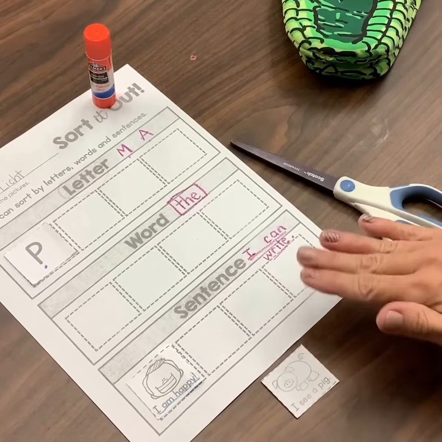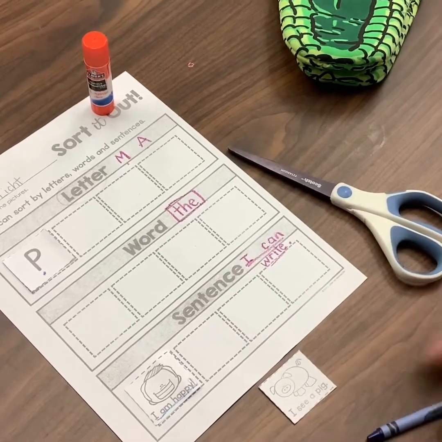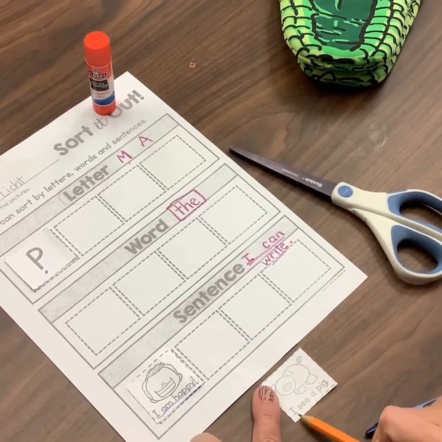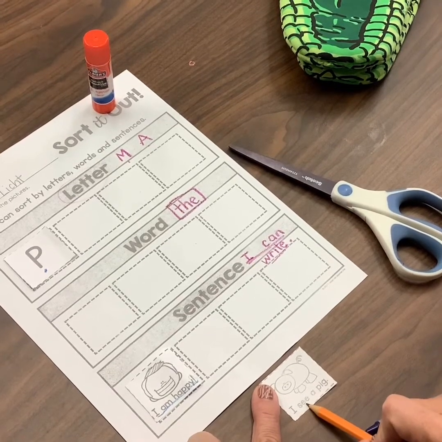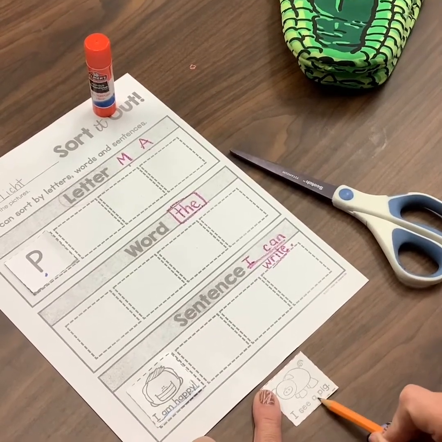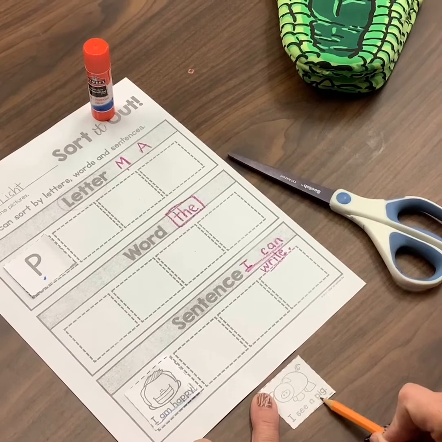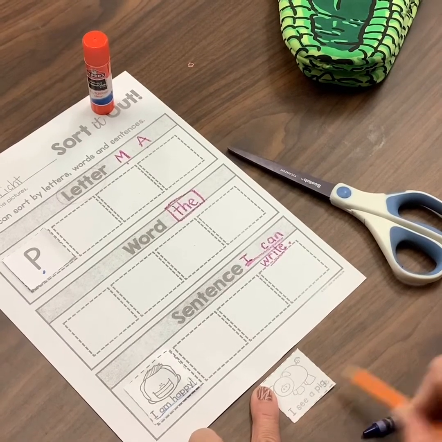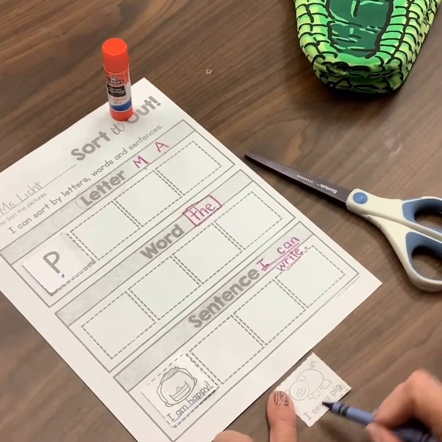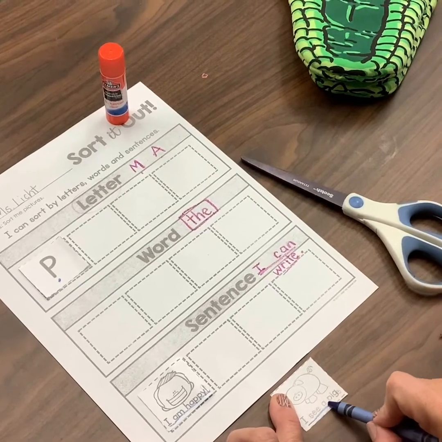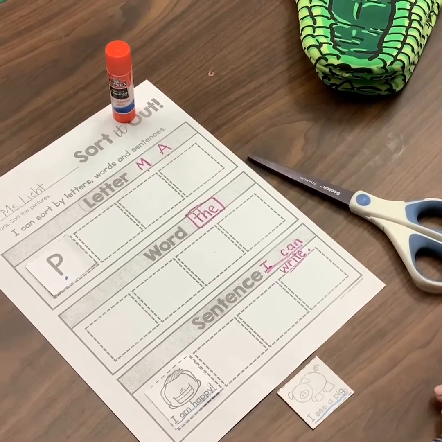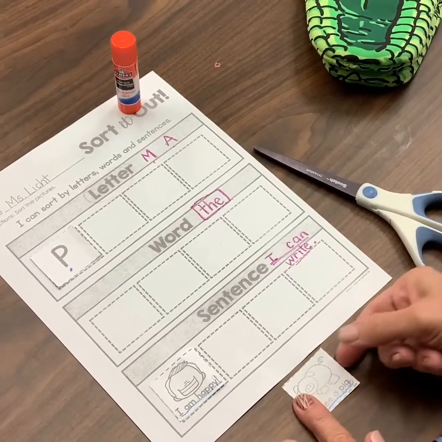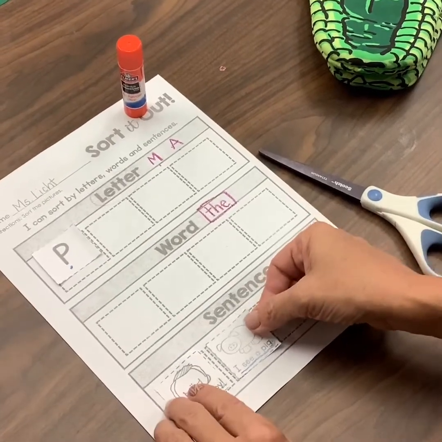No, I don't think so. Let's see if this is a sentence. Let's check it out. Word, space, word, space, word, space, word, end mark. I see that end mark and I see spaces. I see these words are put together with spaces and that makes it a sentence. So I'm gonna lay it on up here.